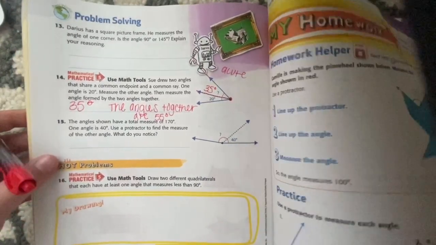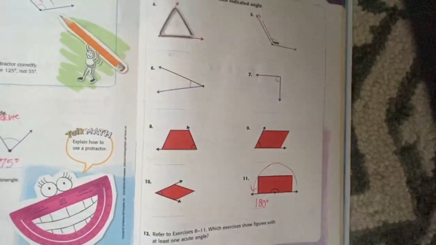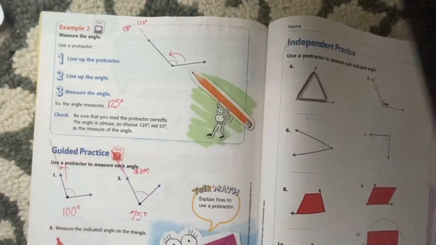All right guys, I want you to try your best to finish that page and then do the homework front and back, and also to finish page 901. Good luck!